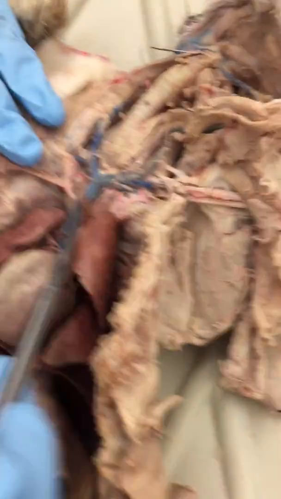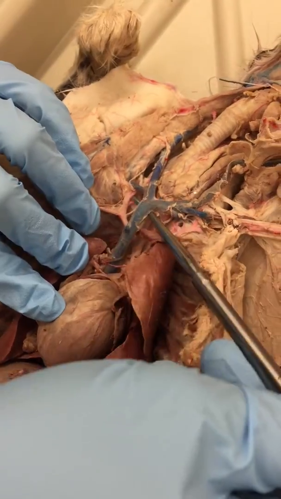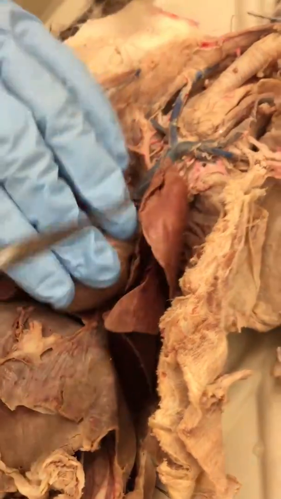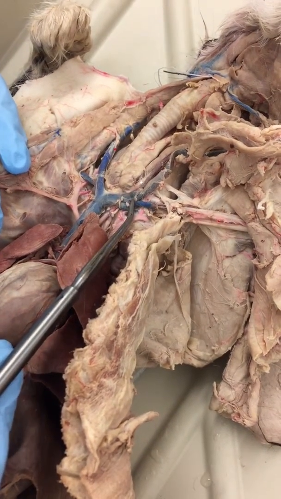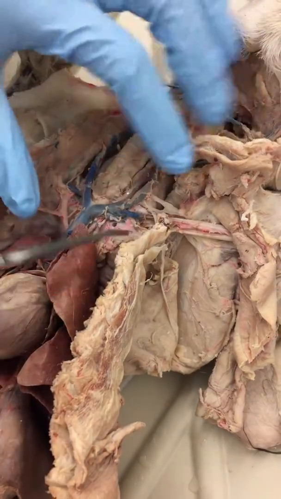Alright, we'll start with your veins. You can see here you have your superior vena cava. Underneath here you have your inferior vena cava. When it breaks the first time, and it only goes from here to about here, those are your brachiocephalic veins.